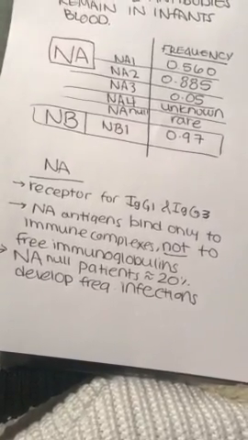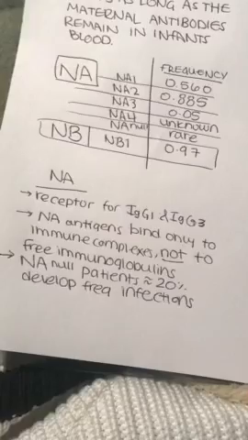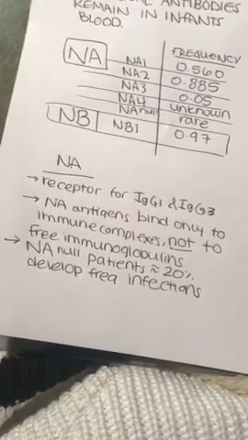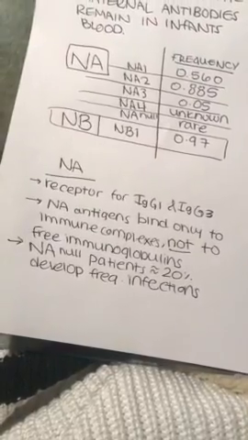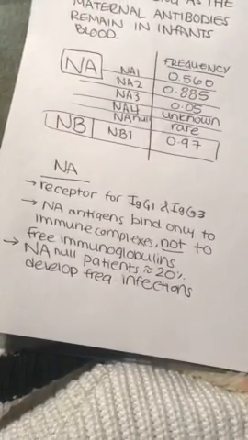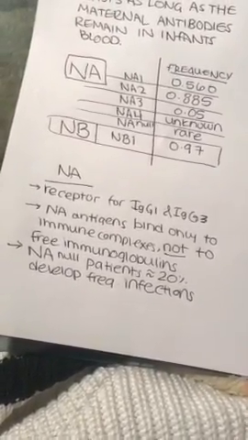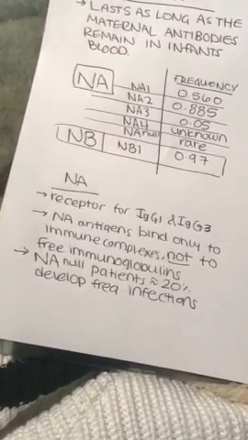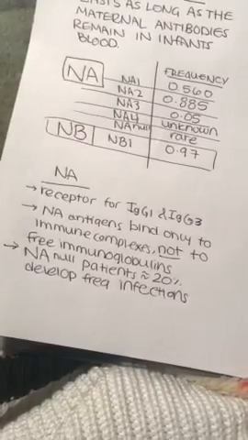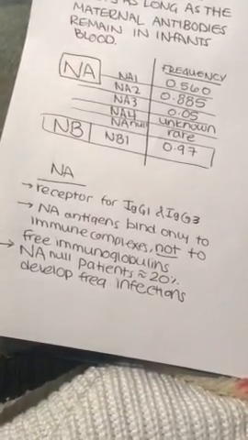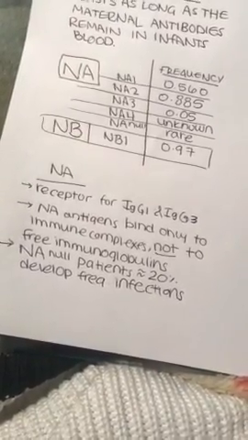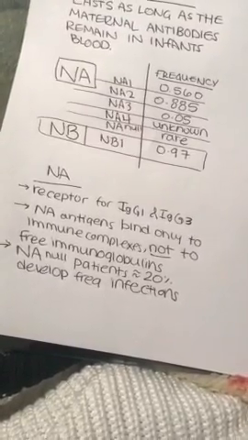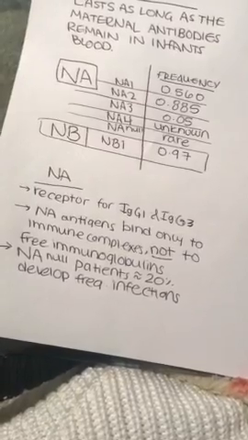NA is the receptor for IgG1 and IgG3. NA antigens bind only to immune complexes, not to free immunoglobulins. Meaning that if a red cell and an antibody complex together, the neutrophil antigen would bind to those, and then they would be destroyed.